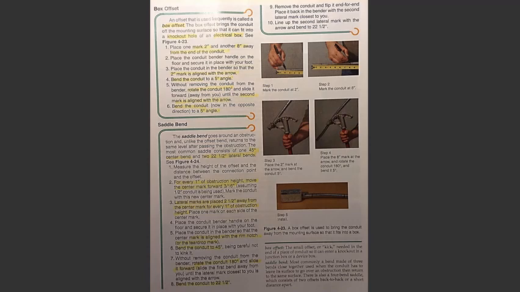Step 5 is, without removing the conduit from the bender, rotate the conduit 180 degrees and slide it forward away from you until the second mark is aligned with the arrow. Step 6 is to bend the conduit now in the opposite direction to a 5-degree angle.